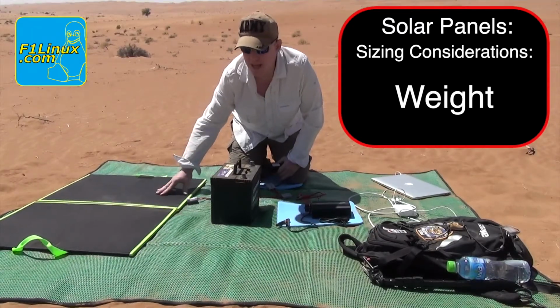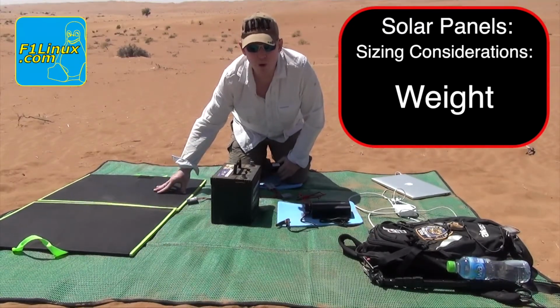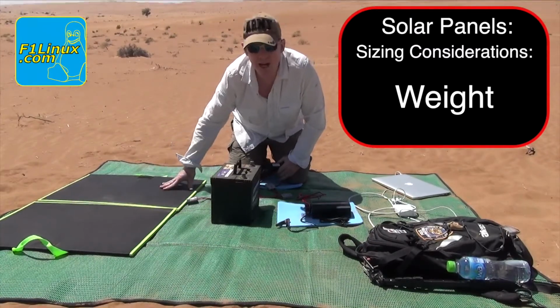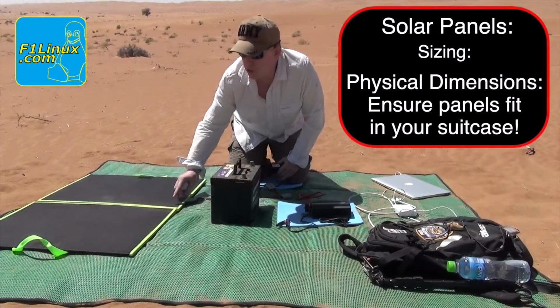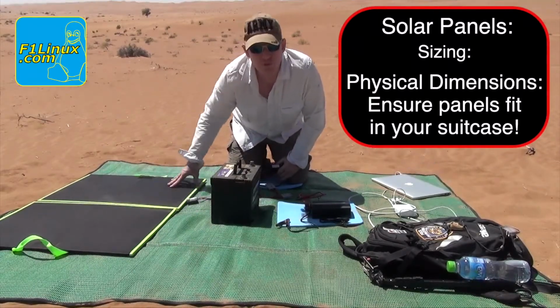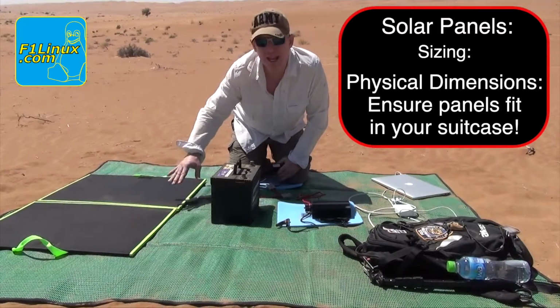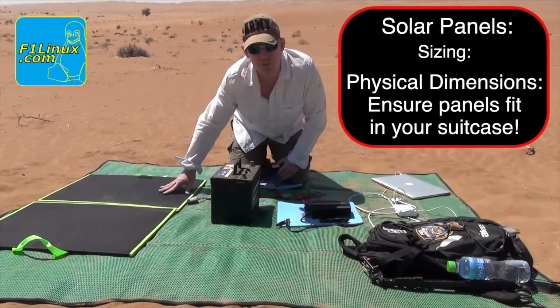If you can drop that down as close to your power requirements, you're going to have more space for other things. Also, before purchasing a set of panels, do check the physical dimensions fully folded. These are folded half open. They're not exposed to the sun for a reason.